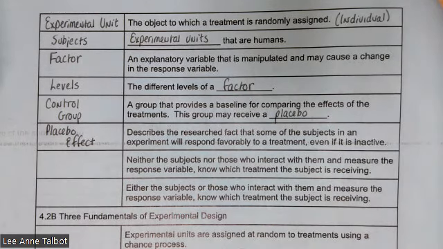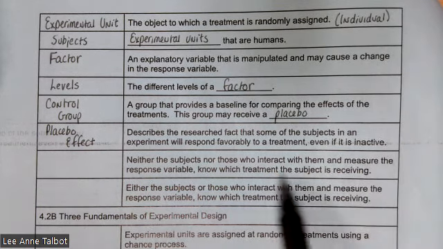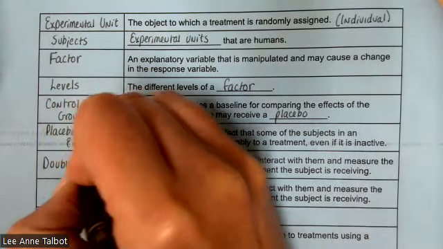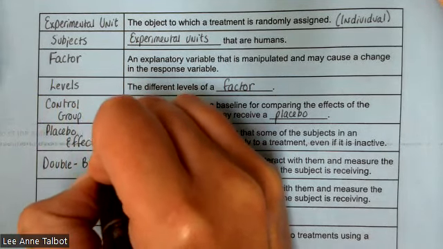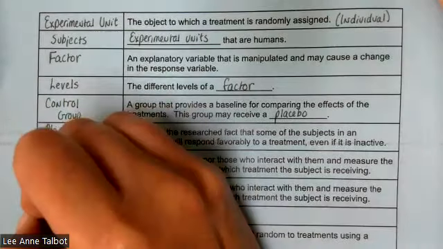Okay. Neither the subjects nor those who interact with them and measure the response variable know which treatment the subject is receiving. Double blind. You don't even need me. I could take a nap and you could fill out this whole vocab organizer. Either the subject or those who interact with them and measure the response variable know which treatment the subject is receiving. Single blind.